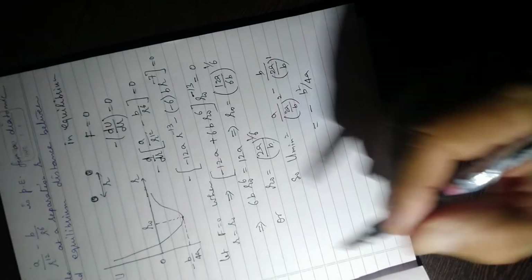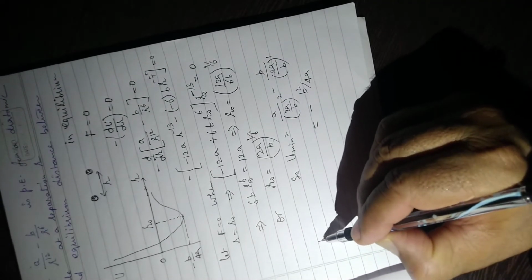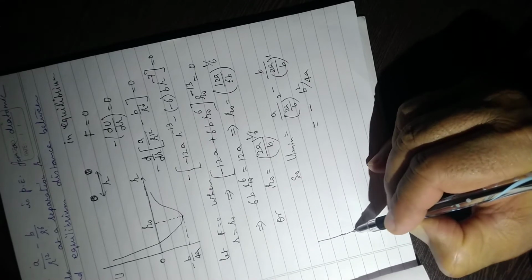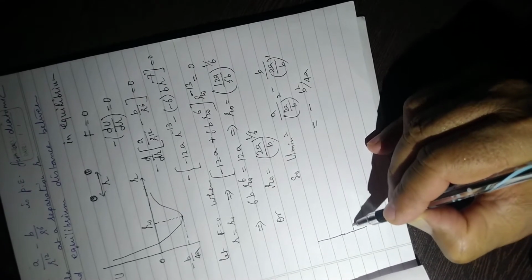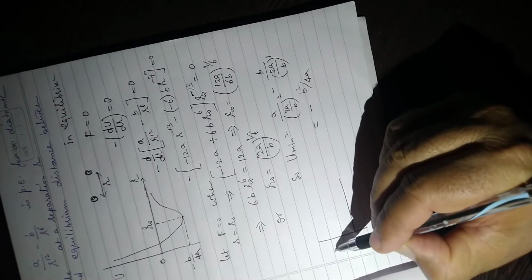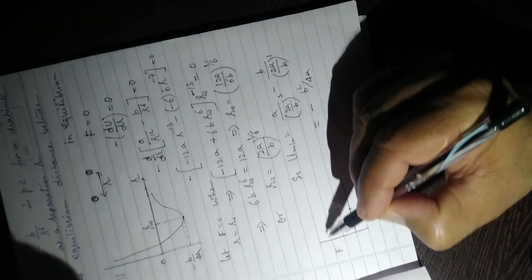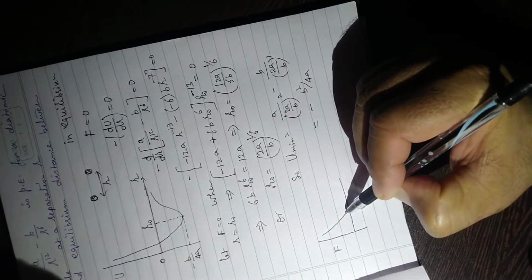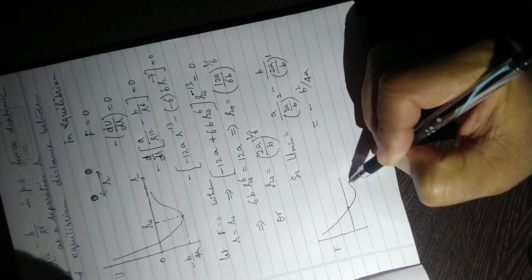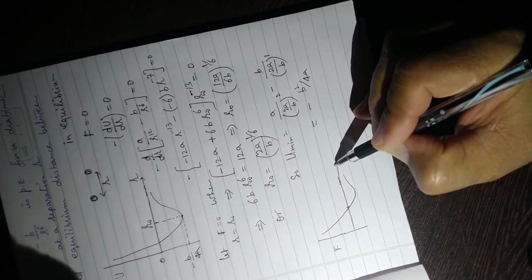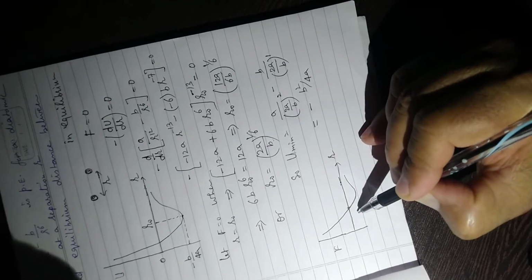I would like to tell you, and the graph which I can plot is like this. See the graph of force, and we can learn a lot about it. This is my main ambition, to tell you what physics we can learn from this graph. See, this is r and this is r0.